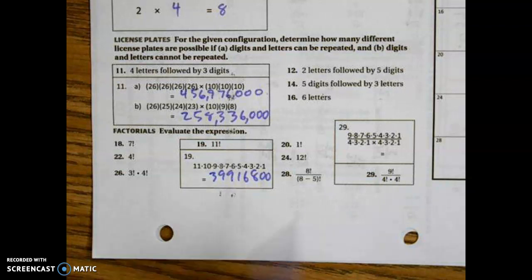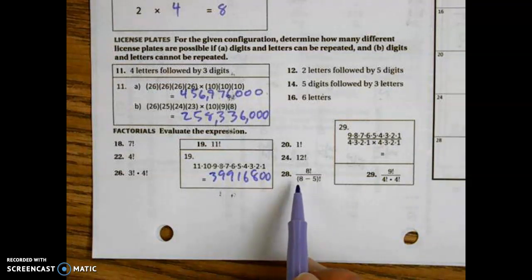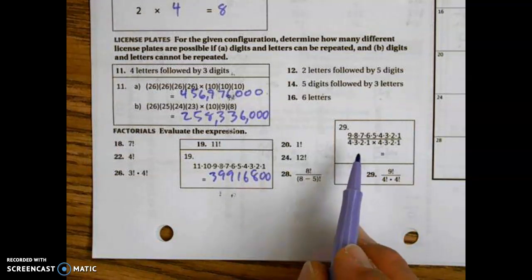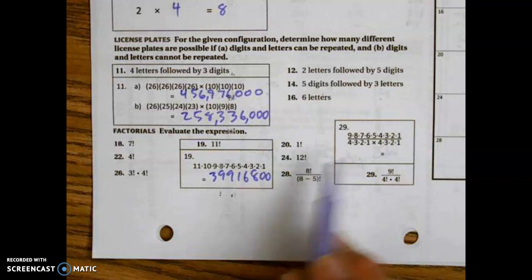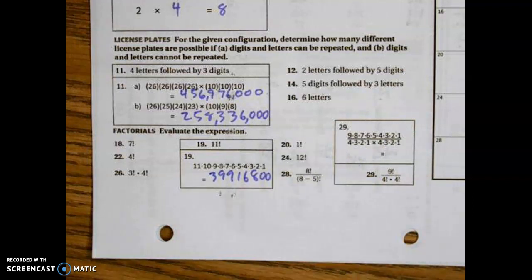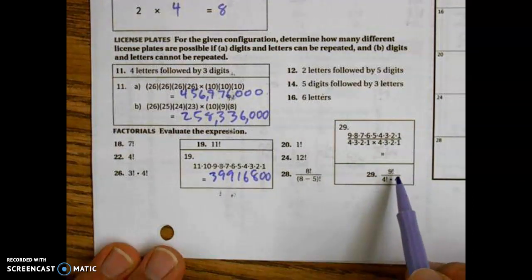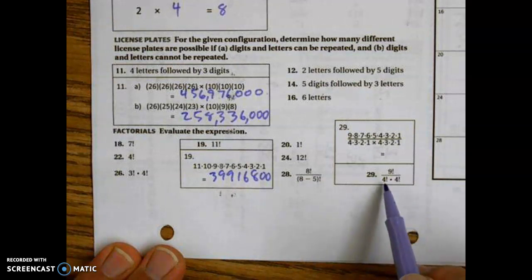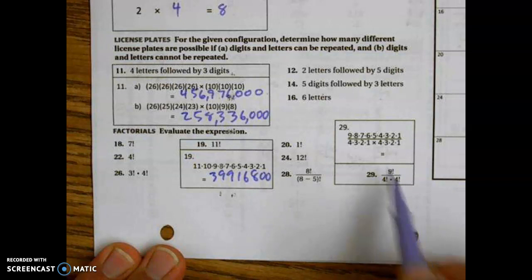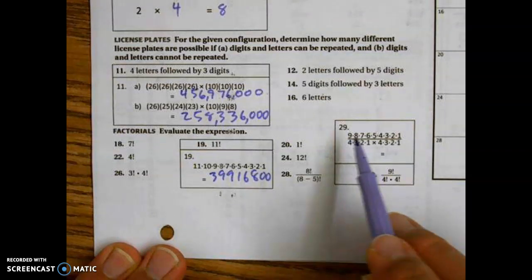And here's a challenge question for you guys. Number 28 is a challenge question. There's a similar question like that on here, 29. So 29, we have 9 factorial over 4 factorial times 4 factorial. Okay, so let's write that all out. I wrote it out for you.